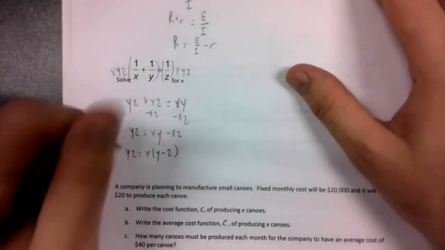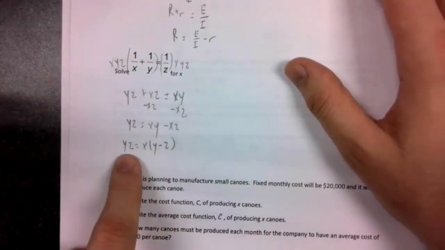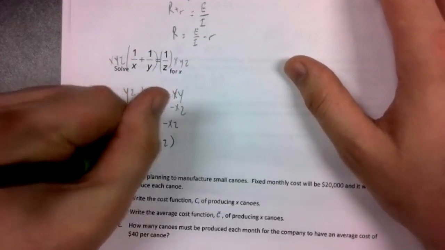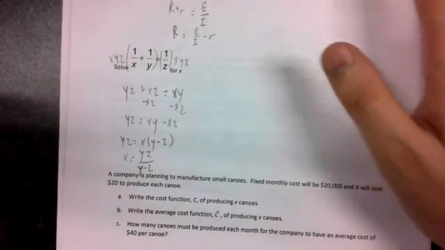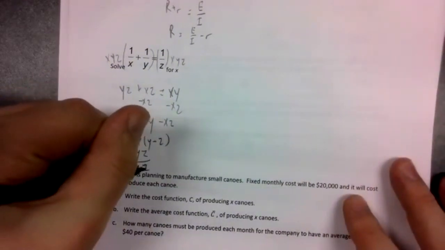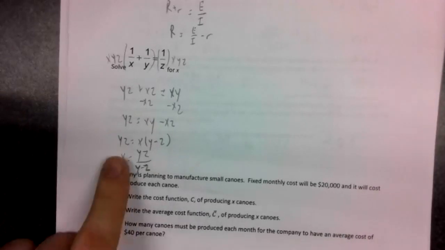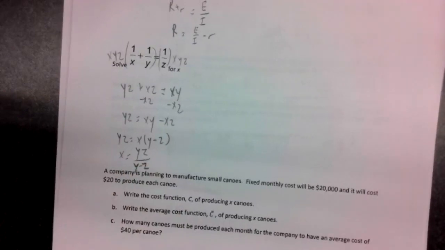And if I do that, and I switch the x to the other side, we get x is equal to yz divided by y minus z, because we're just dividing by y minus z on both sides. And that's all I have to do. I solved for x because it's on one side by itself, and everything else is on the other side.